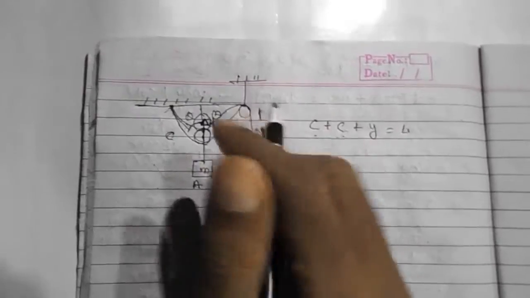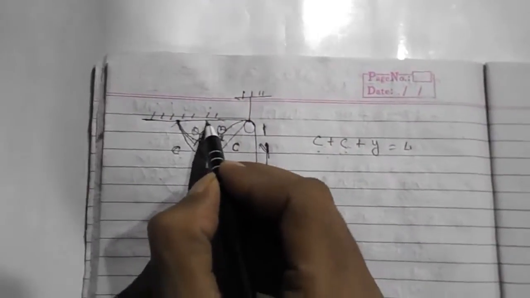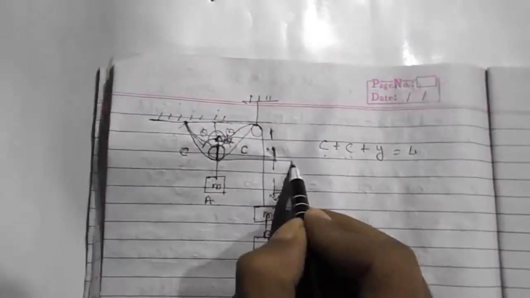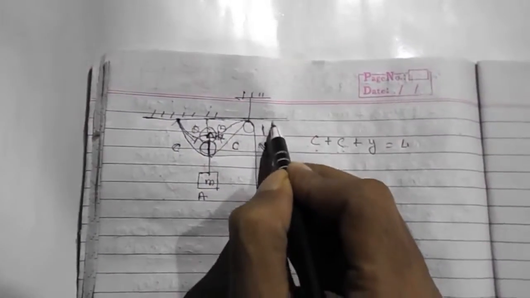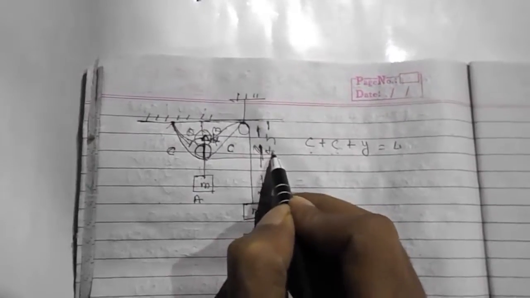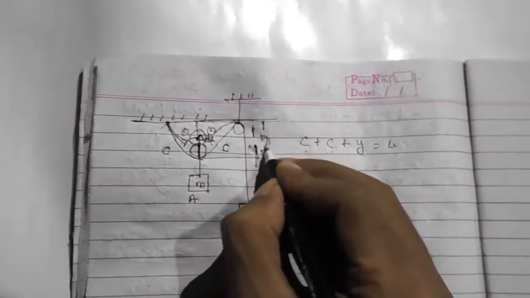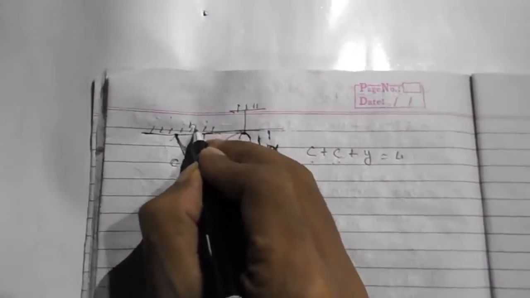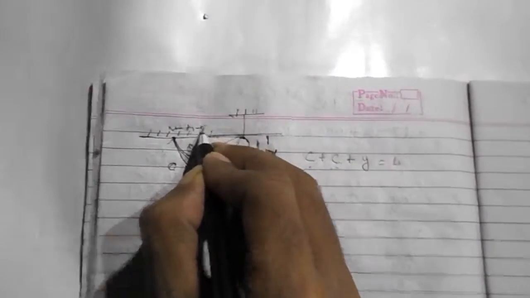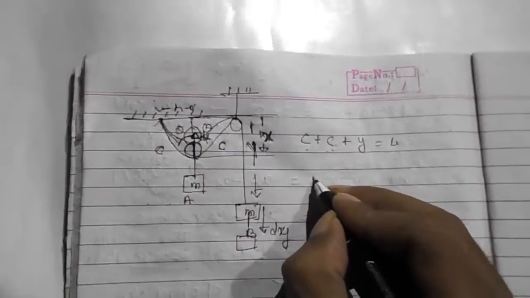Let's suppose this height is h, and this is x. What can I write? h square plus x square is equal to c square.